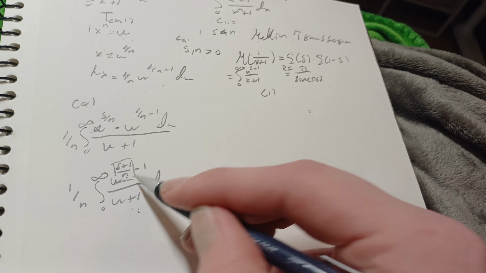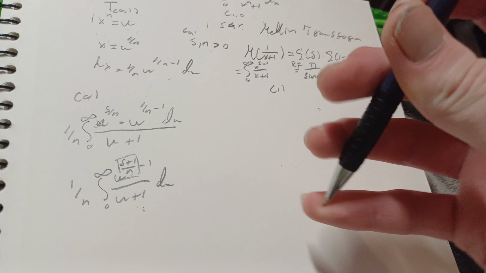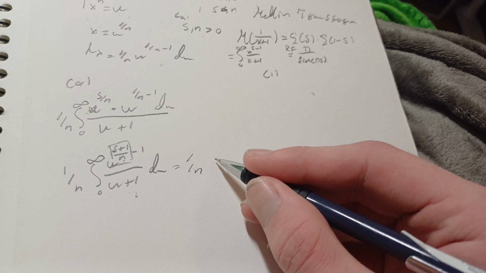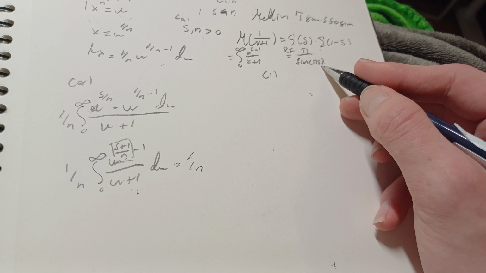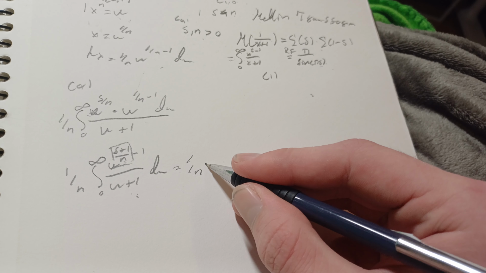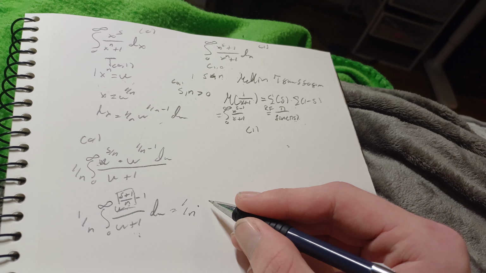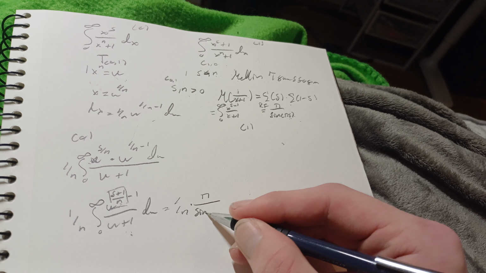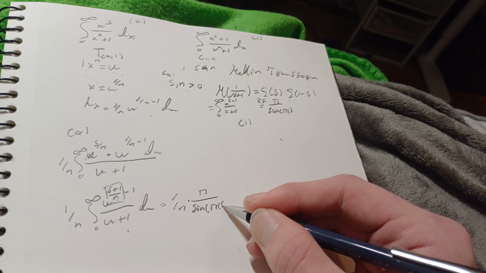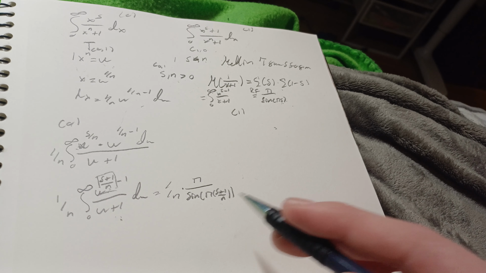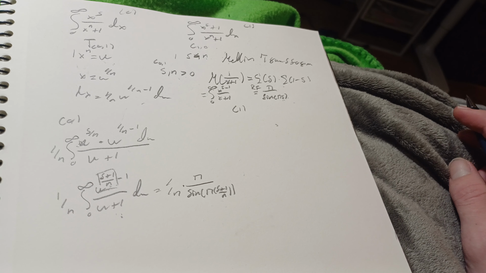So we'll notice that the variable is s plus 1 over n, and we'll get 1 over n, and we'll replace s here with s plus 1 over n. So it's times pi over sine pi times s plus 1 over n. And that is the result of the integral.